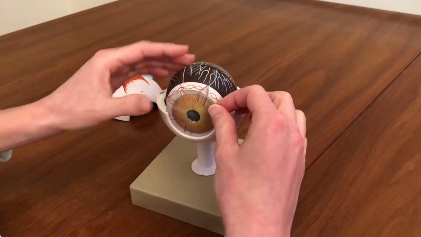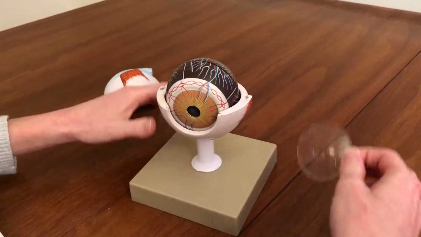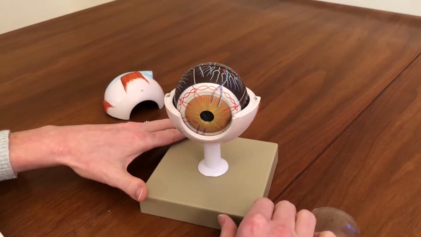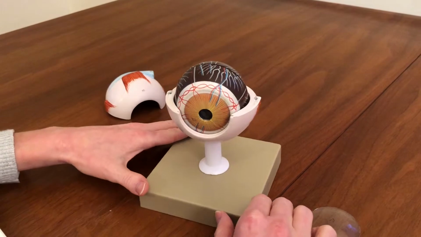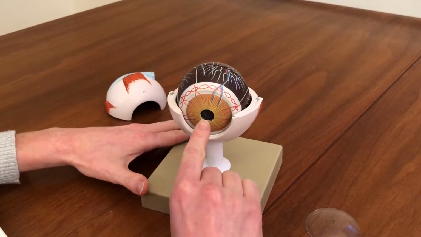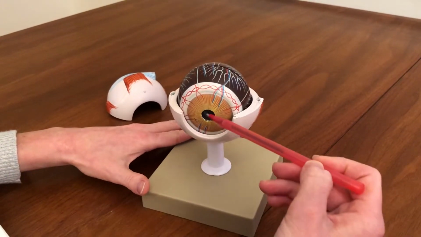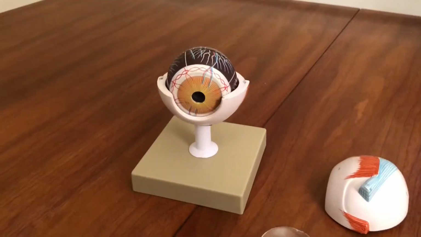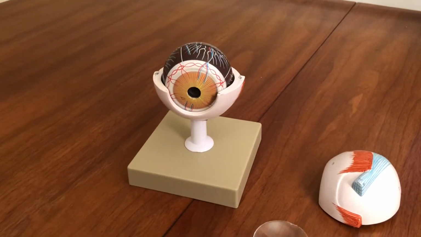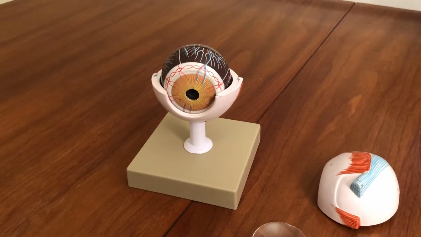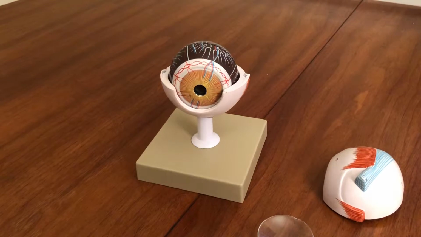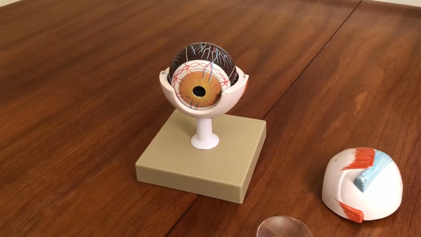So again, this is your cornea here. And the anterior chamber is between the cornea and the pupil. And then the pupil is right here, this black dot in the center of the iris. The pupil controls the amount of light that is able to pass through by the dilator muscle, which enlarges the pupil, and the sphincter muscle, which constricts the pupil.